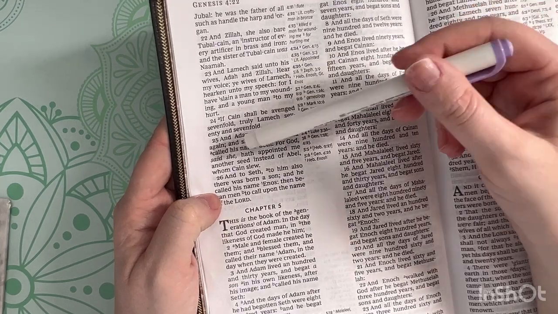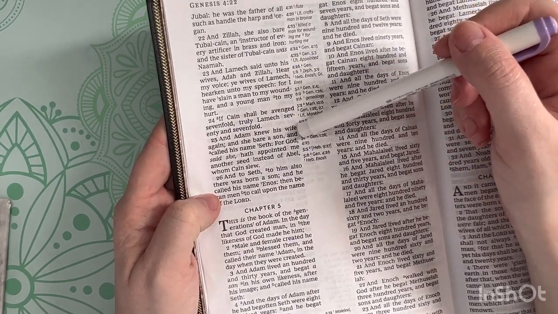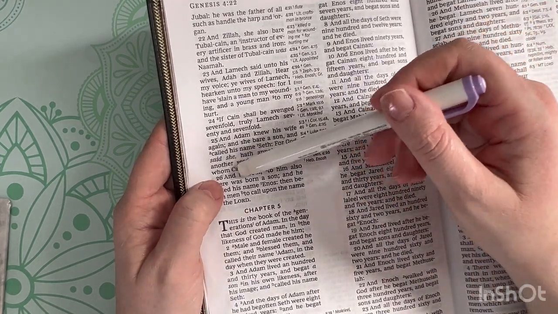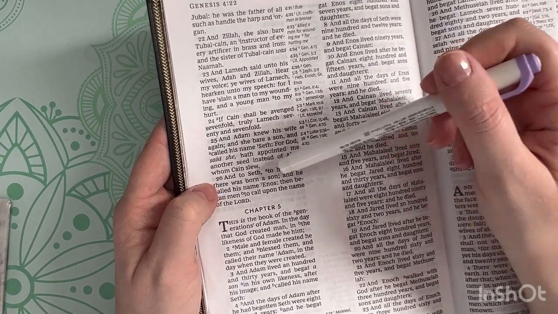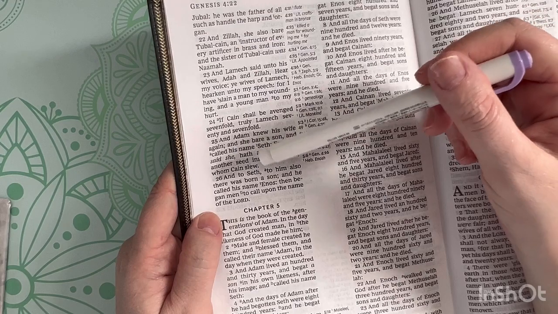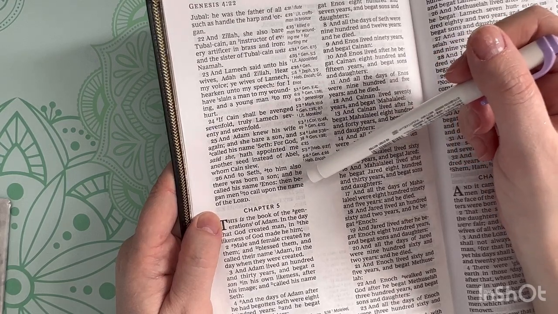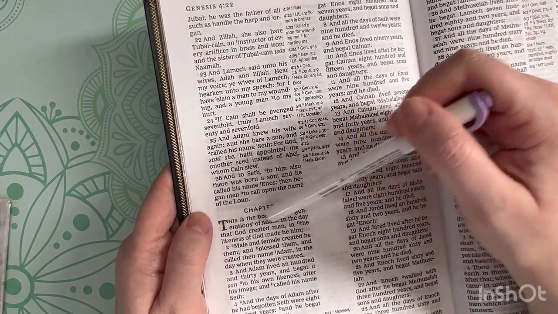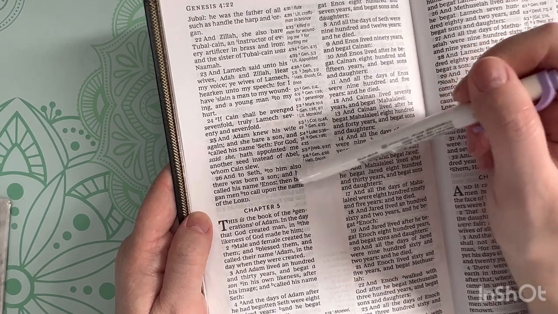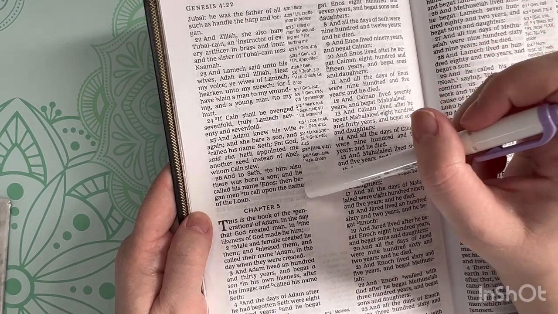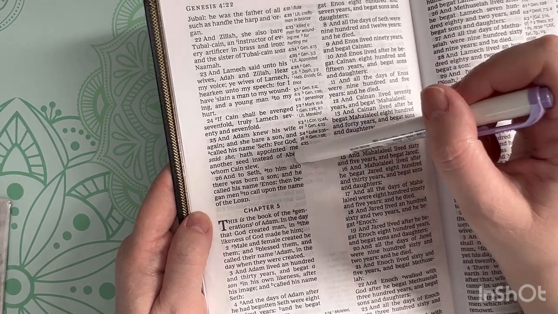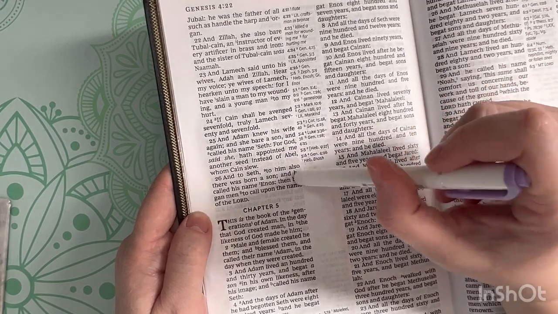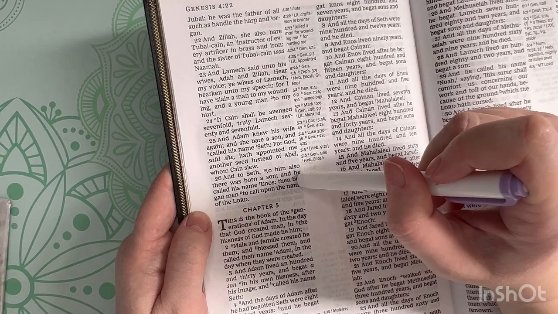And Adam knew his wife again, and she bare a son and called his name Seth. For God, said she, hath appointed me another seed instead of Abel, whom Cain slew. And to Seth, to him also there was born a son, and he called his name Enos, and then began men to call upon the name of the Lord. So Seth's family was righteous. They were calling upon the name of the Lord. So he was teaching his sons to follow and walk with God. And his sons were teaching their sons to follow and walk with God. Very, very important, because through this line, you're going to see where the flood comes in and Noah is saved through the line of Seth.